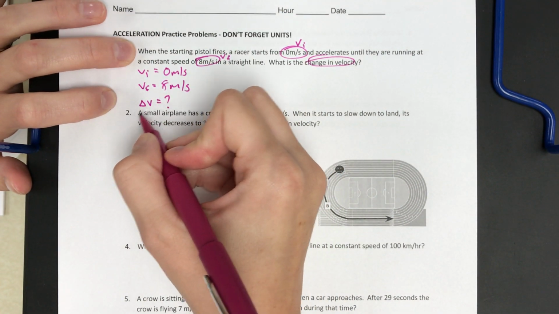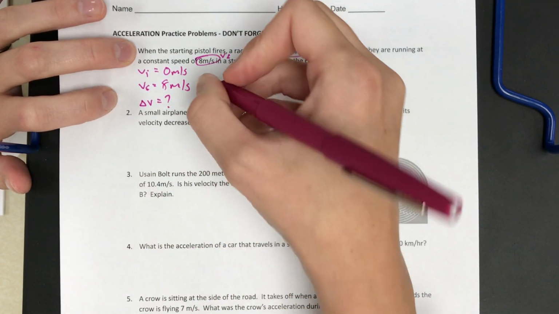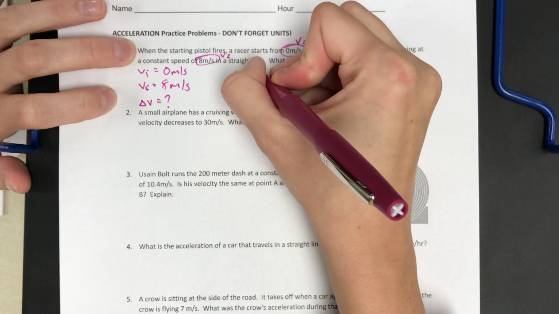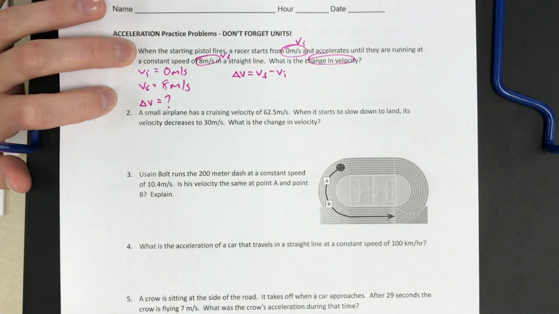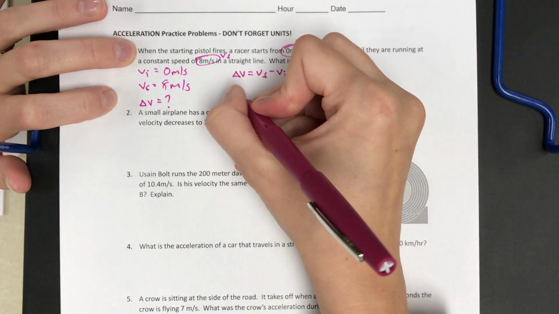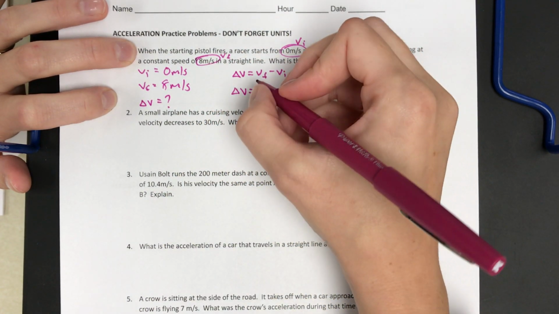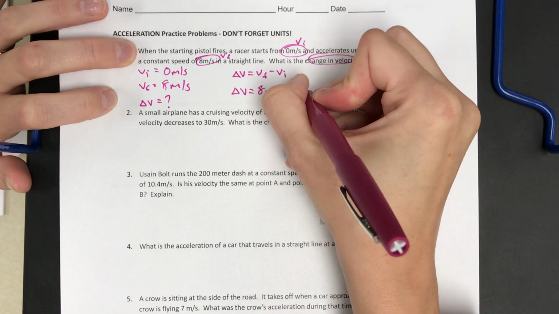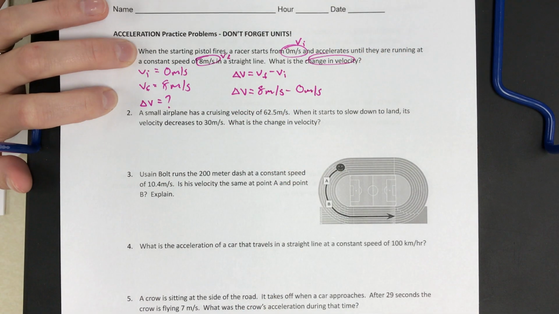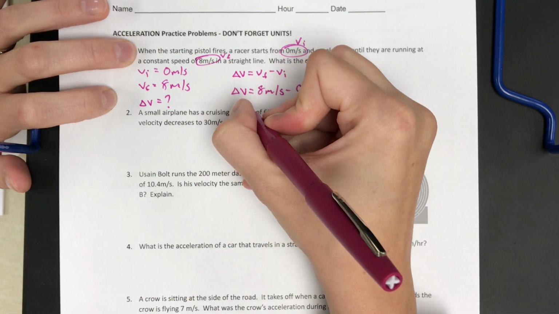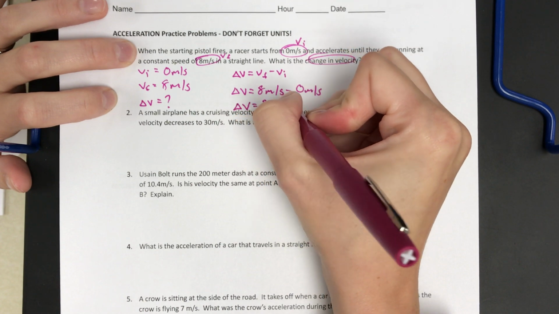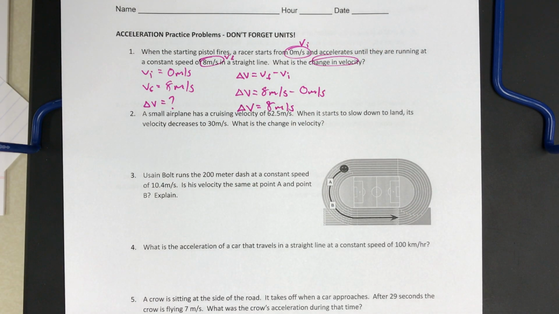Remember the delta, that triangle, Greek letter delta means change in. So equation, change in velocity is the final minus the initial. Then plug in those givens, so then it's going to be 8 meters per second minus 0 meters per second. So then the math on that one is easy. 8 minus 0, change in velocity is 8 meters per second. The change in velocity is positive. Does that make sense? Should it be positive? Yes, because they were speeding up. They were speeding up, so change in velocity is positive.